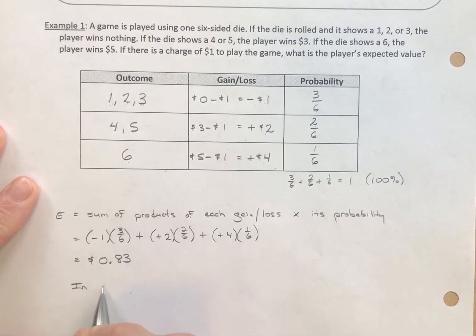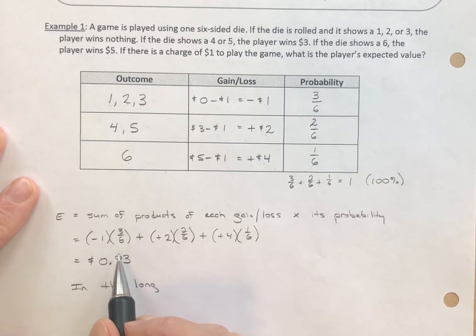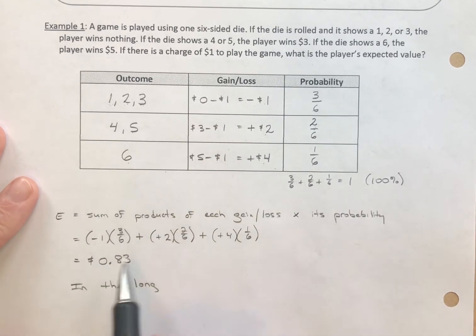Okay, so in the long run, again, it may not happen on the first game or second game, but the average as you continue to play, you'll wind up winning 83 cents on average for each game played.